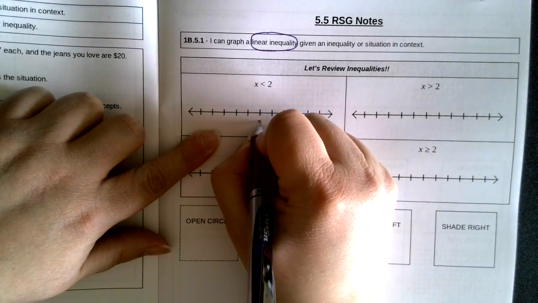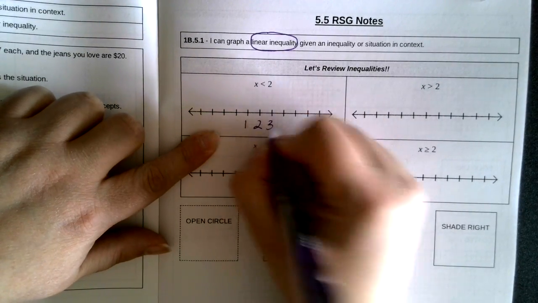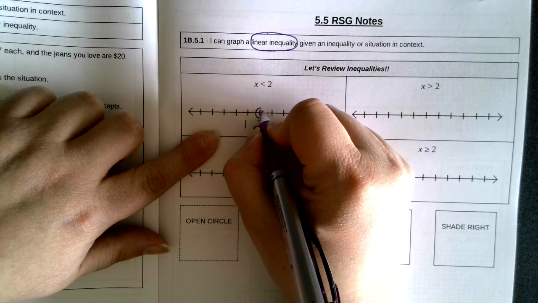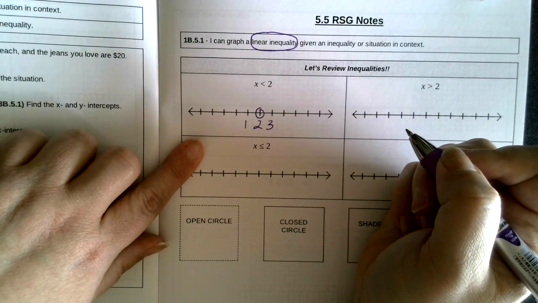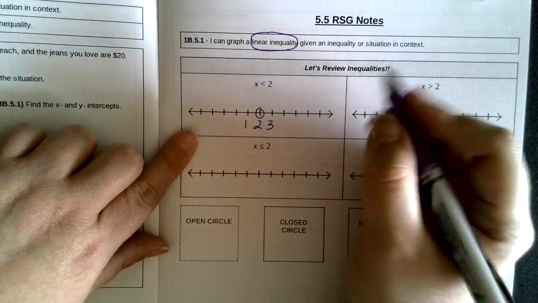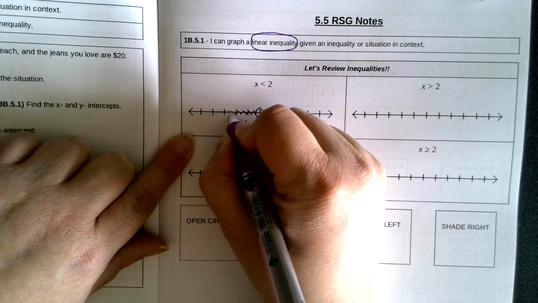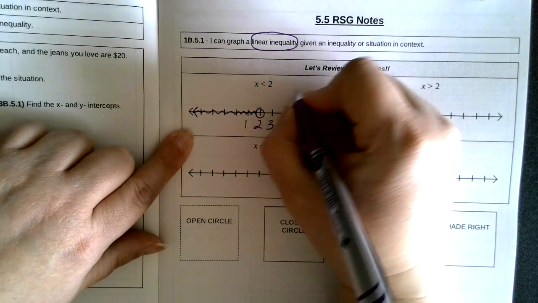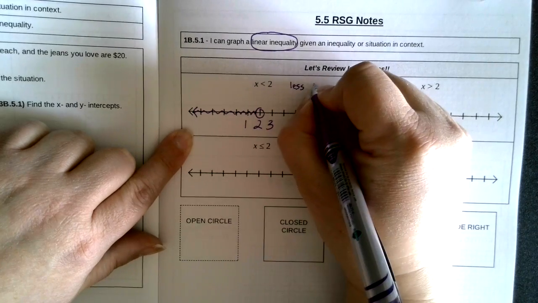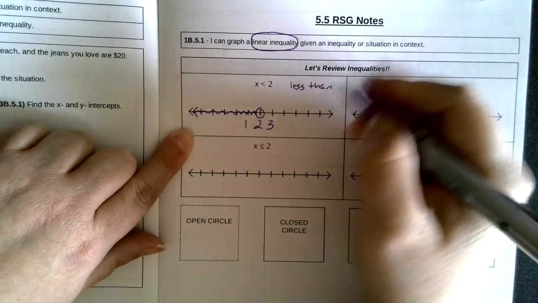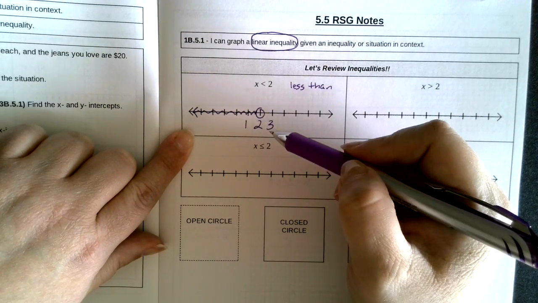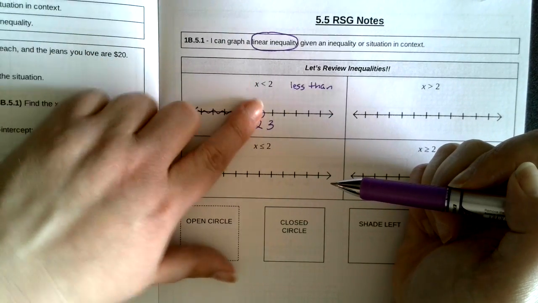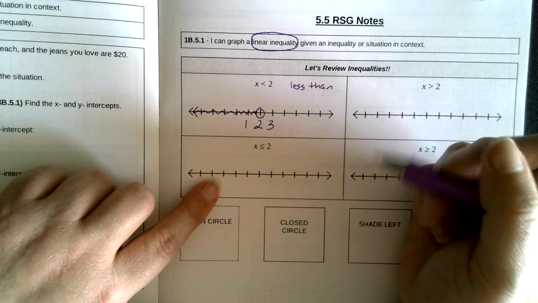So hopefully you remember, we're just going to do 1, 2, 3 on our number line. They go right in order. Since this is a less than symbol, it's going to be an open circle. And I want to shade the direction that the numbers are less than 2. So I want smaller than, which means I'm going to shade to the left. Again, this one is a less than symbol. And so we decided to shade to the left and we had an open circle. Remember, a less than looks like an L. If you use your left hand, you can make an L and it looks exactly like that less than symbol.